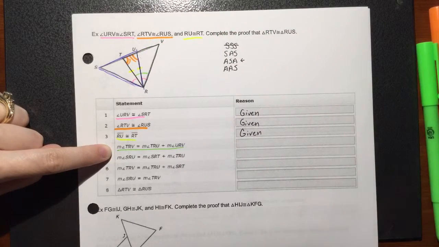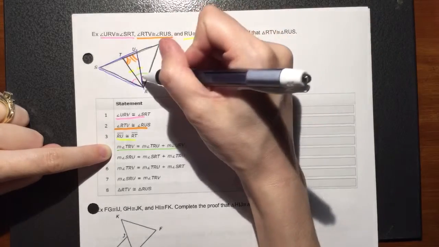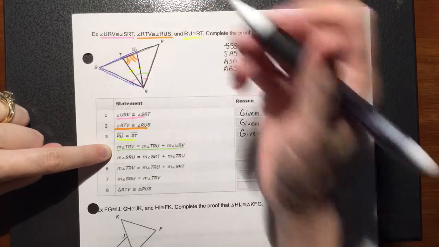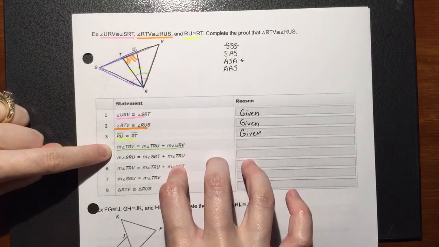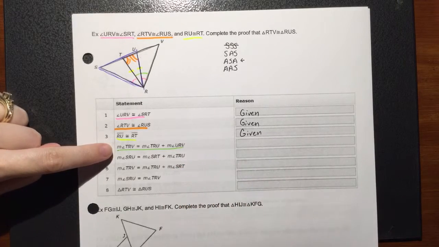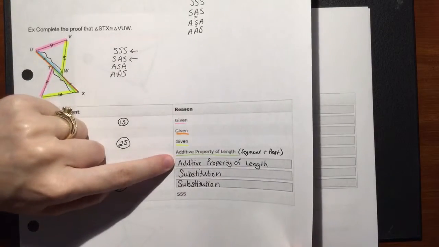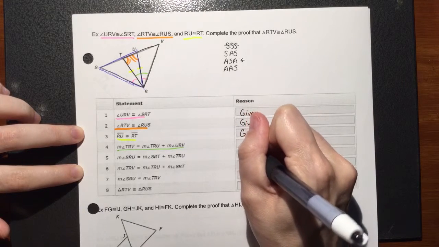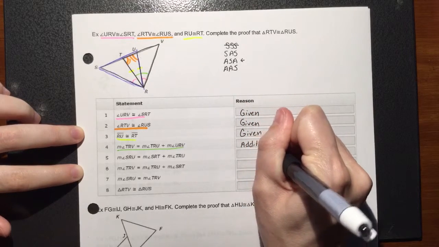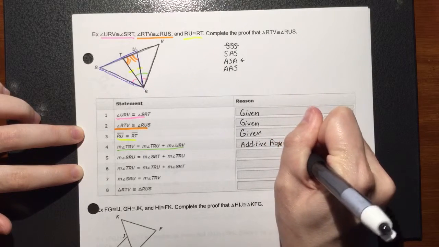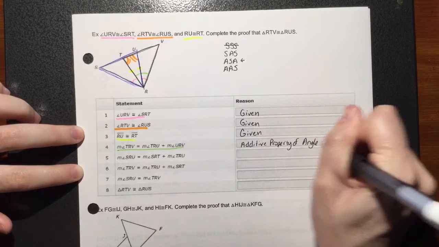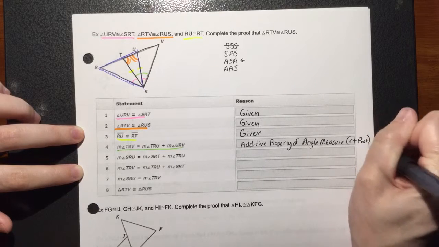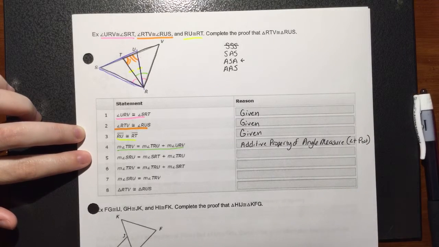And we know that, well, if you look, we've got this angle right here plus that angle right there gives us the total angle we see there. And so it's another part plus part is equal to total. But this time we're talking about it instead of the additive property of length that we had right here, we're now working with angles. So this is going to be the additive property of angle measure. And I call it the angle addition postulate. Okay, so that gives us that angle right there.